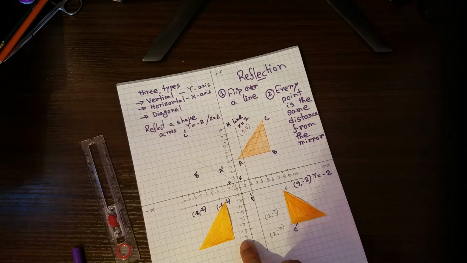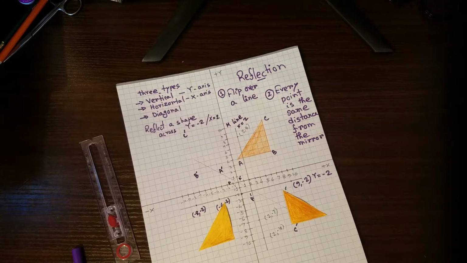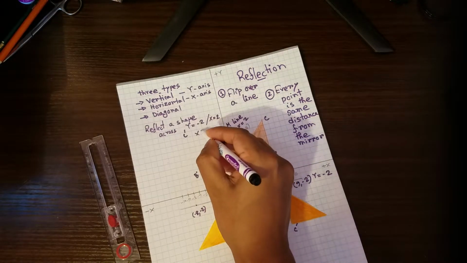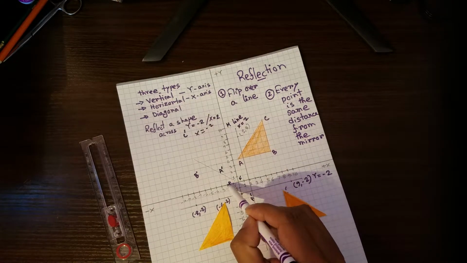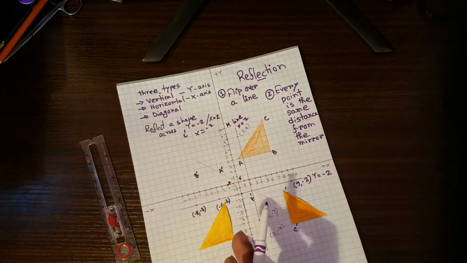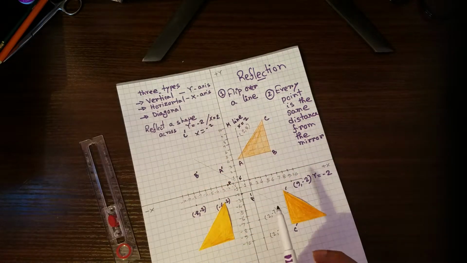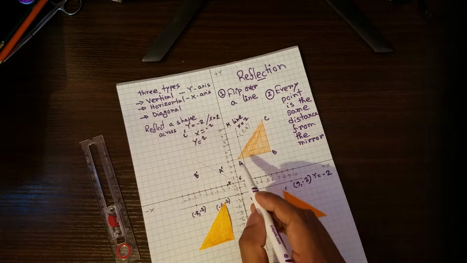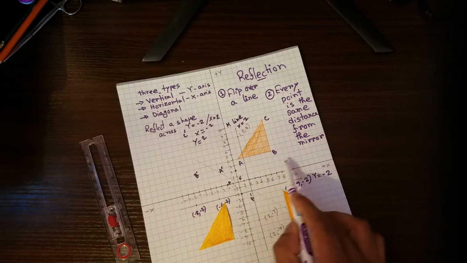I'm sorry, I think it's 1, 2, 3, 4. Yeah, I'm right. Okay, so that will be your reflection. And so for example, if I now say x is equal to negative 2, now you know that this is your line of reflection, because on this line your x is always negative 2 no matter what is the value of y. If I say something like y is equal to 2, where is y is equal to 2? This is your y is equal to 2. That means your line of reflection is here.